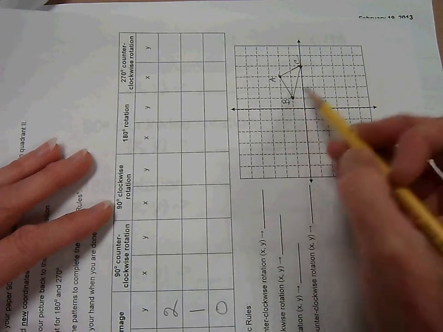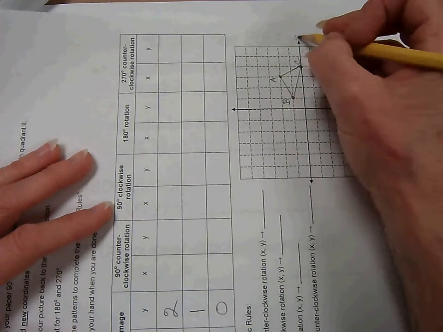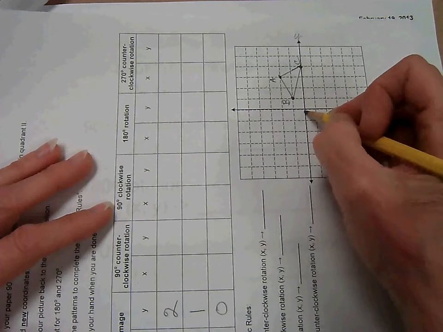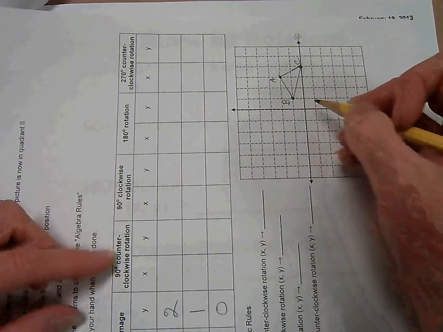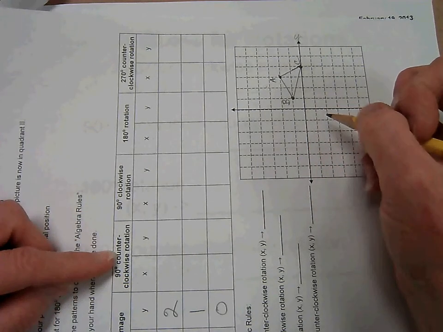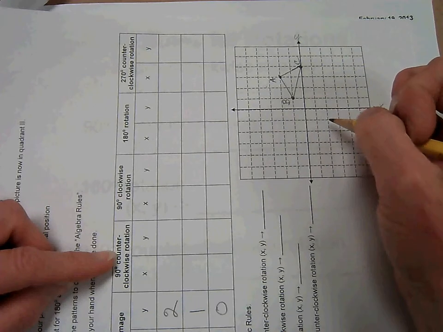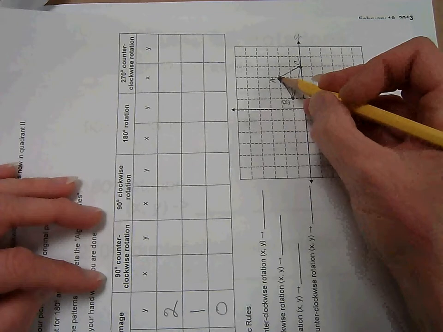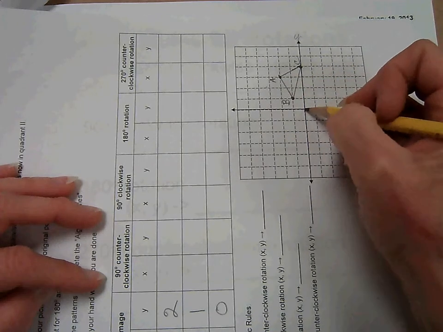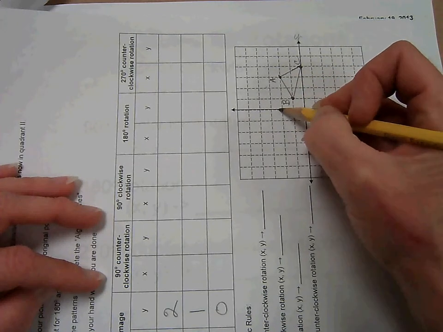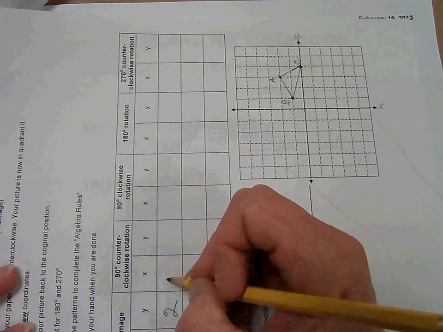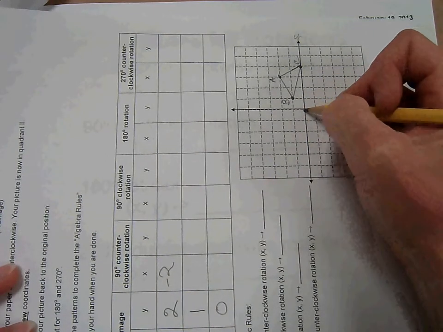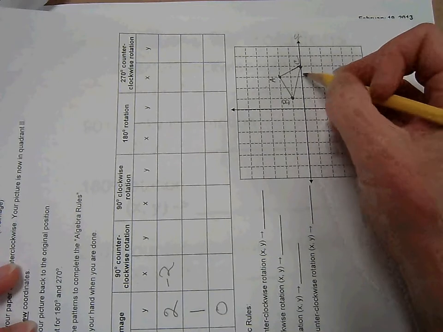Now look at this and think of this as your y and your x-axis, and come up with the coordinates for your x and your y after you've rotated it 90 degrees counterclockwise. So for A, your x is going to be negative 2, and your y is still going to be 3.